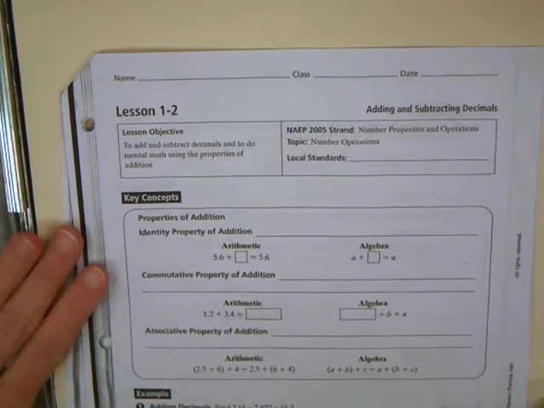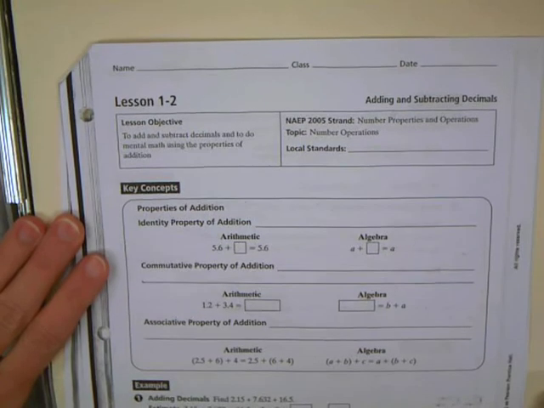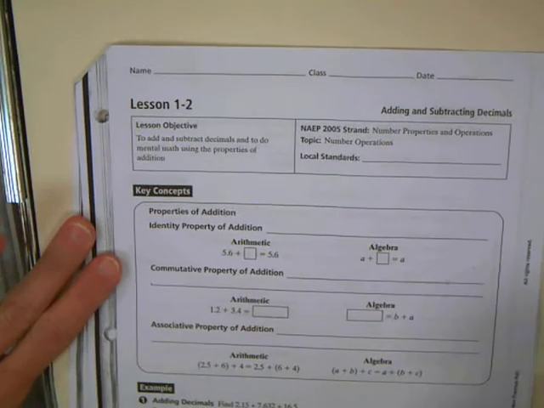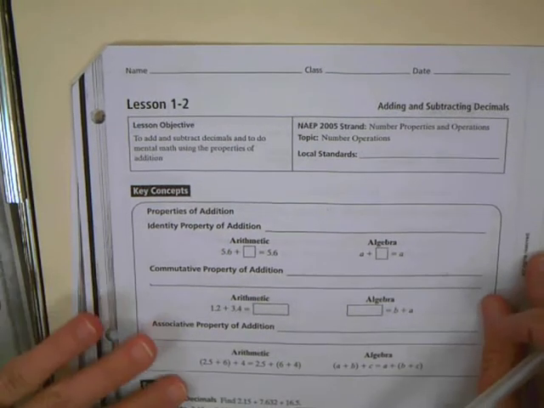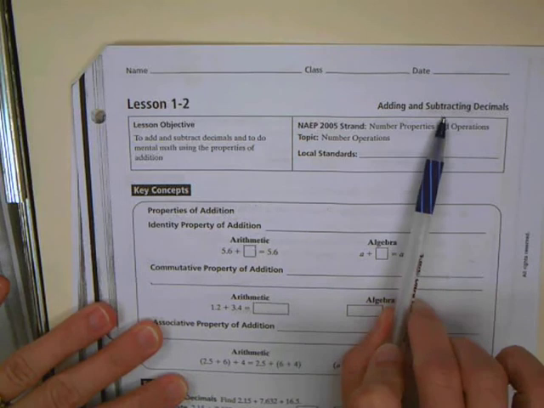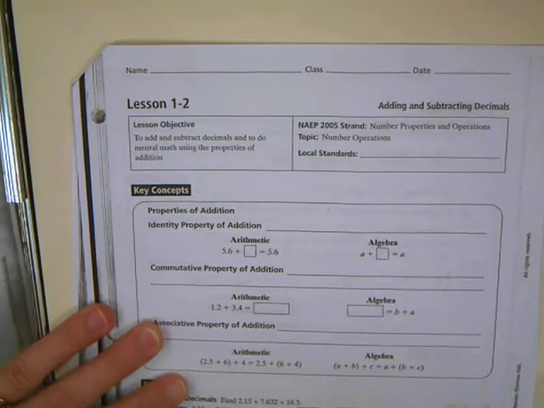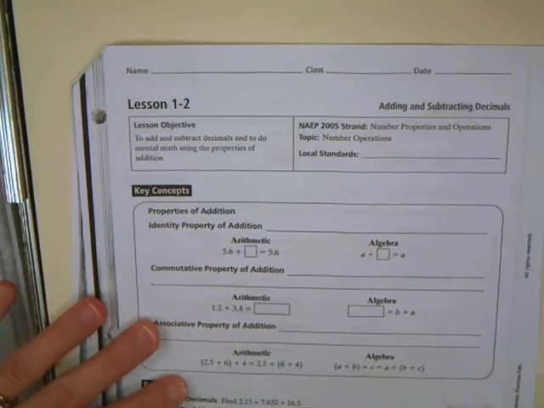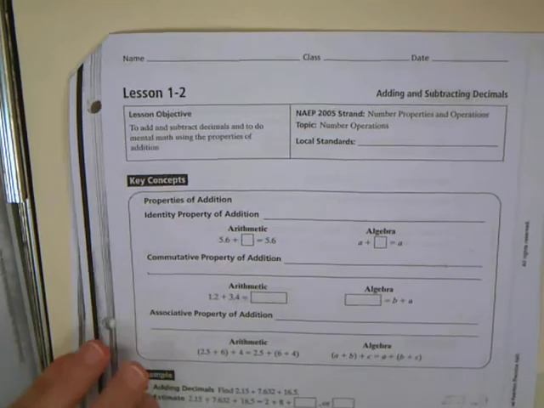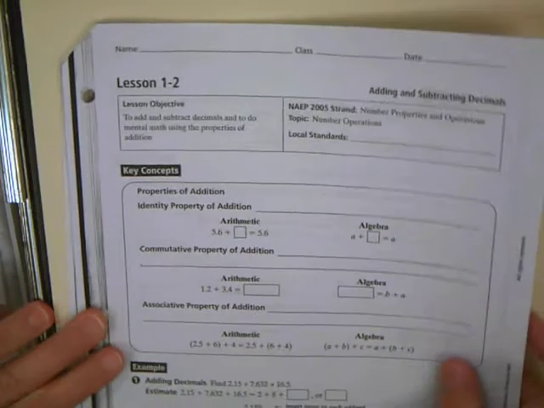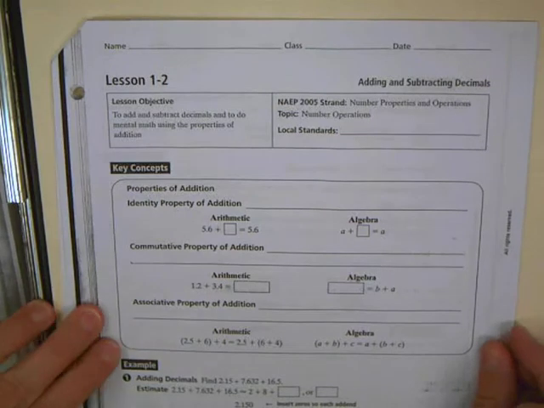This is lesson 1-2 for my 4th period class. You need to take out your note packet and we want to fill these in as we go. Here we are going to be studying adding and subtracting decimals, and our main objective is to add and subtract decimals and to do mental math using the properties of addition. So the first thing we'll start off with are some key concepts that we want to keep in mind, or our main ideas. Basically, that's another way to say key concepts.